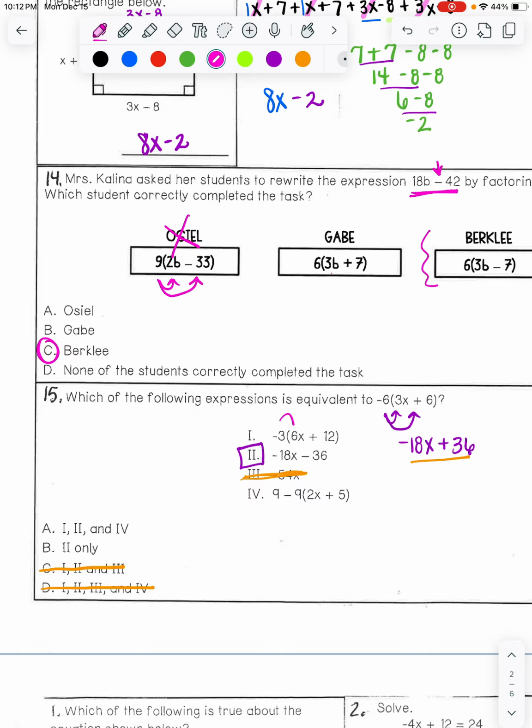If I do the distributive property on 1, negative 3 times 6x is negative 18x, and negative 3 times positive 12 is negative 36. Oops, gosh golly, guys, I did it again. It's late. You're going to have to excuse me. That should be a minus 36. I was just checking. Yes, that should be a minus. I probably said it, but I wrote it down wrong. It is a minus 36. A negative times a positive is definitely a negative. So since 1 works, it would probably be a pretty safe bet that 4 works, and it indeed does.